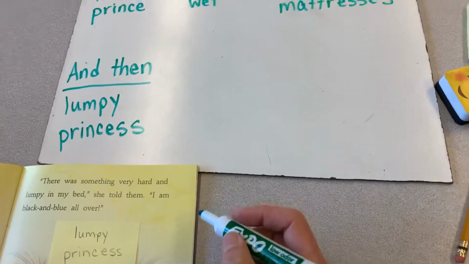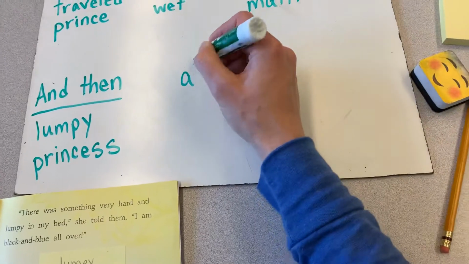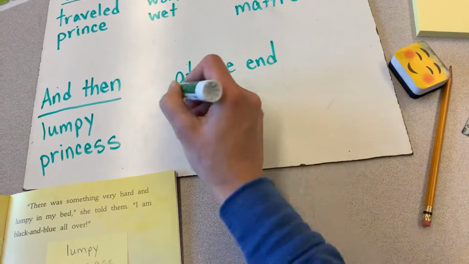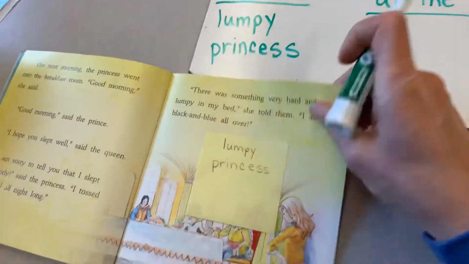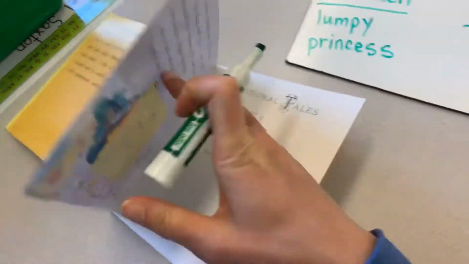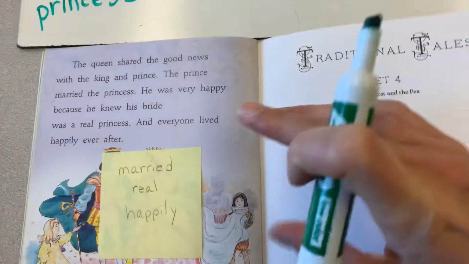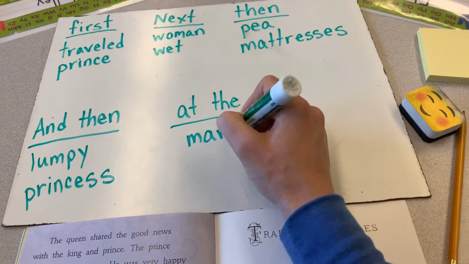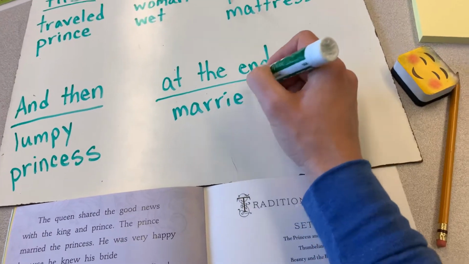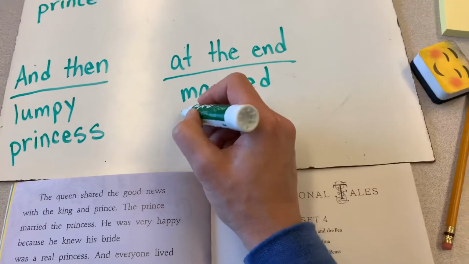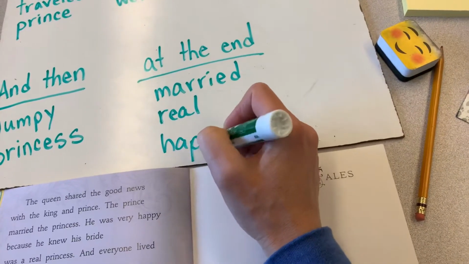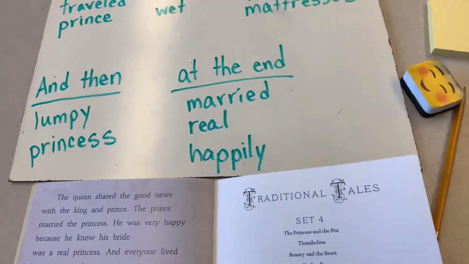And my last transitional phrase would be at the end. Of course, I'd go to my very last page and I'd see married, real, and happily. There you go.